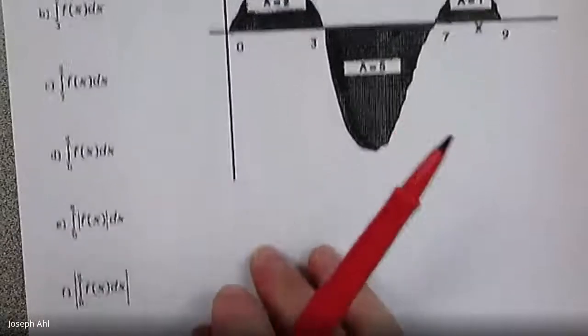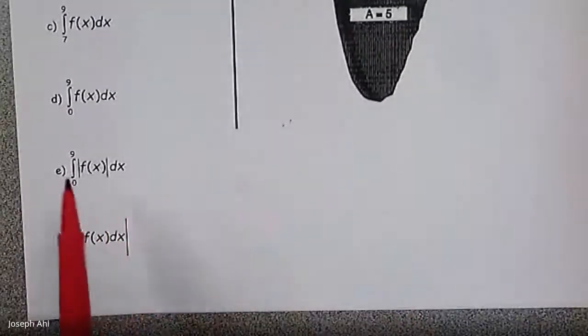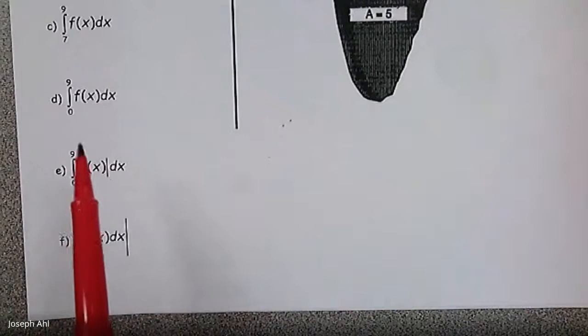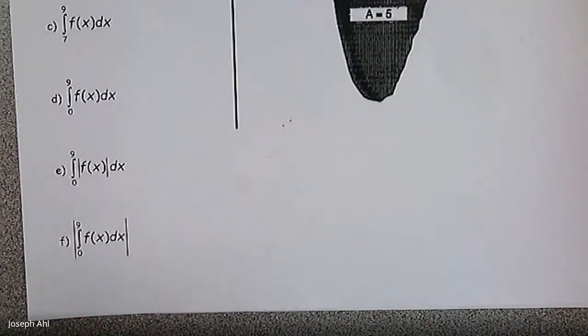We'll go over them next time we're together in class. Make sure you understand the difference between parts E and F specifically. The absolute value location will make a difference. So take a look at those.